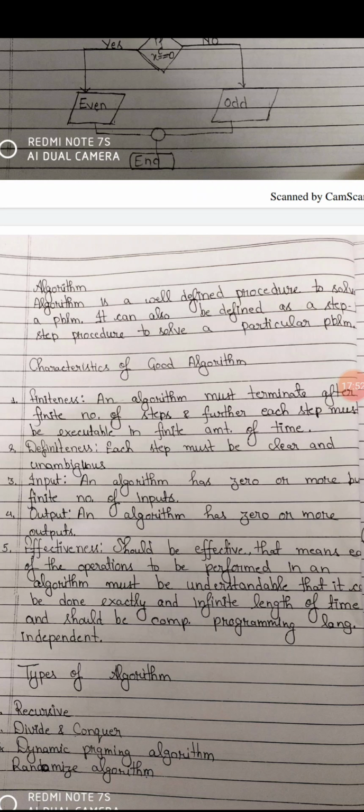Now what is the scenario? How can we say that this algorithm is good? First thing, finiteness is very important. What is finiteness? An algorithm must terminate after some finite number of steps.